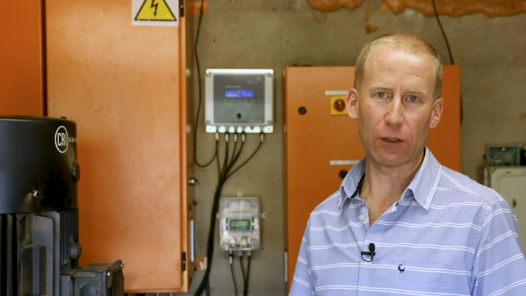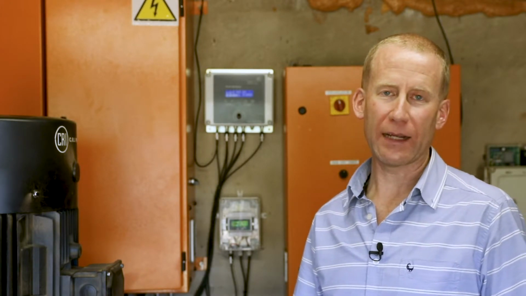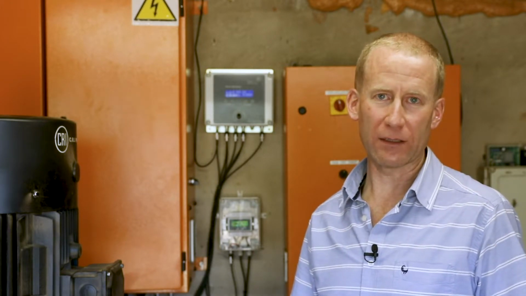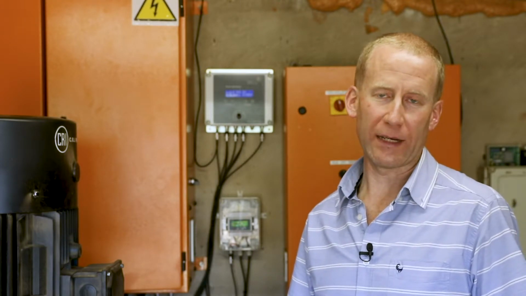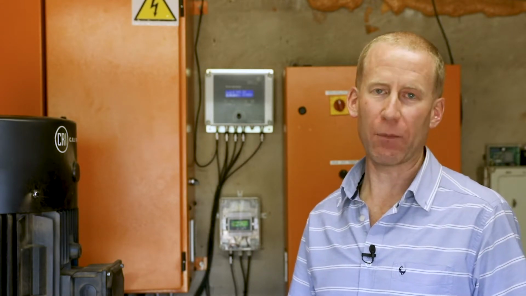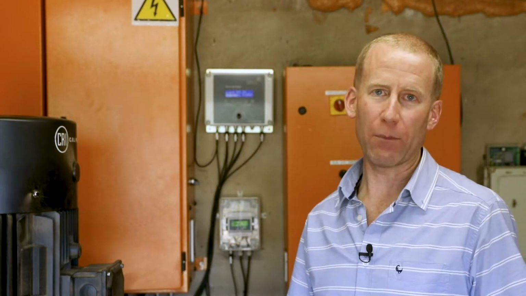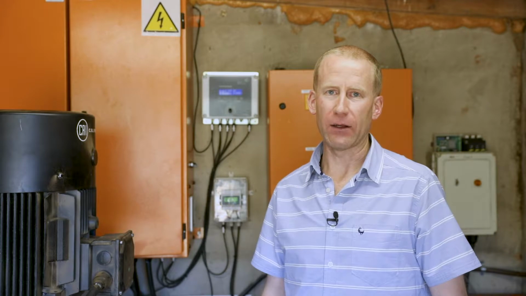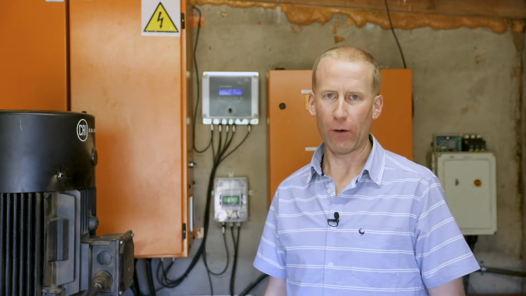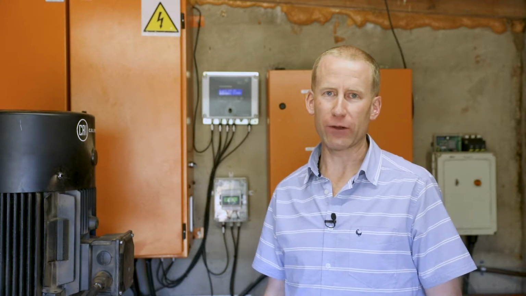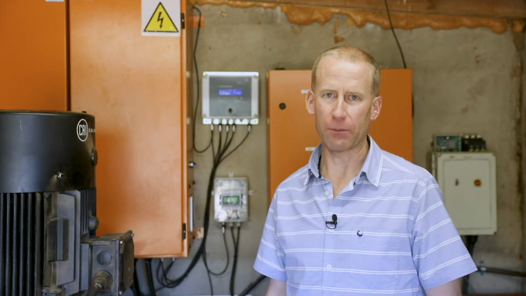If the efficiency is lower than this value, it indicates that it's either an older pumping design or it's the incorrect size pump for that particular application, or the pump has worn out. When we monitor the efficiency of the pump and find that the efficiency is low, we can then advise the farmer to either overhaul the pump or to change the pump for a more appropriately sized pump.